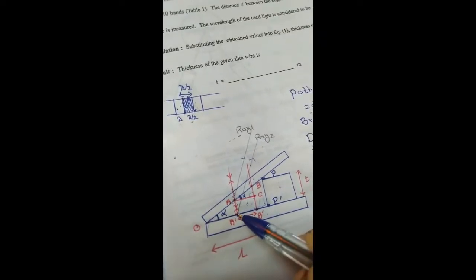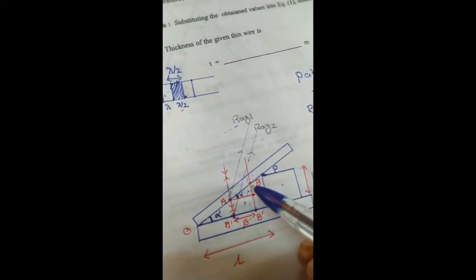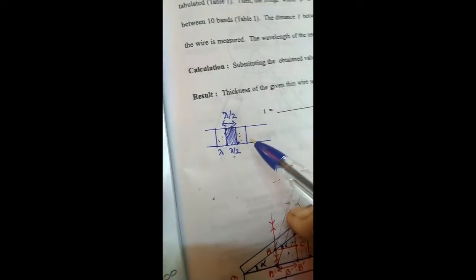Say for example, if at this point the light produces a bright fringe, the path difference will be equal to an integral multiple of lambda. And let us consider another point B, where the path difference should be a half integral multiple of wavelength. If it is a half integral multiple of wavelength, it will give you a dark fringe, the next consecutive dark fringe. So if I am able to find the distance between these two, that will give you the fringe width. Fringe width is nothing but the distance between either two consecutive bright bands or two consecutive dark bands.